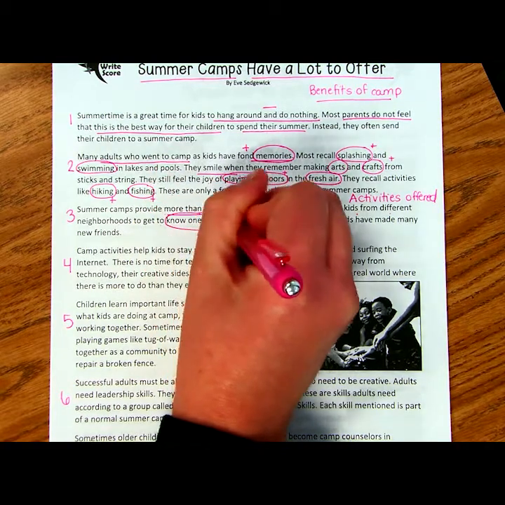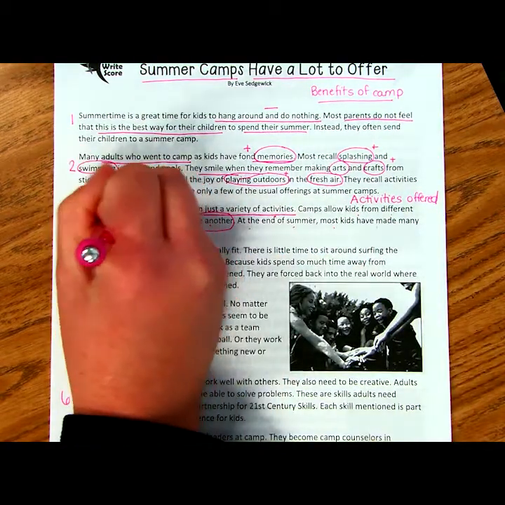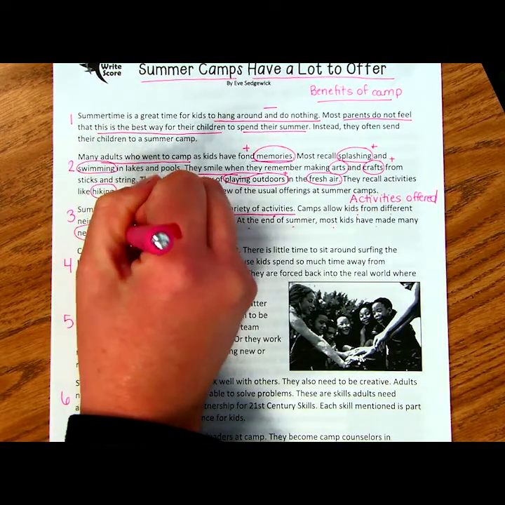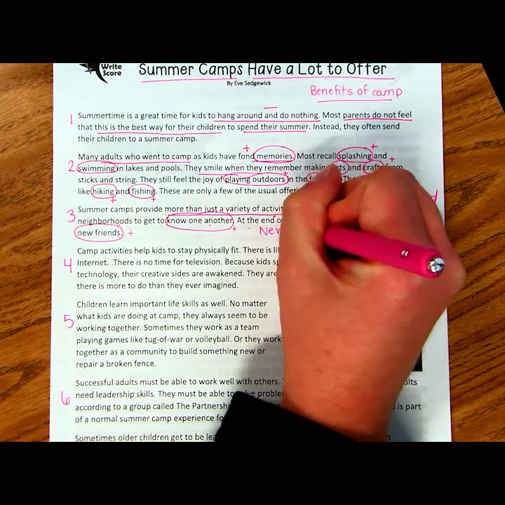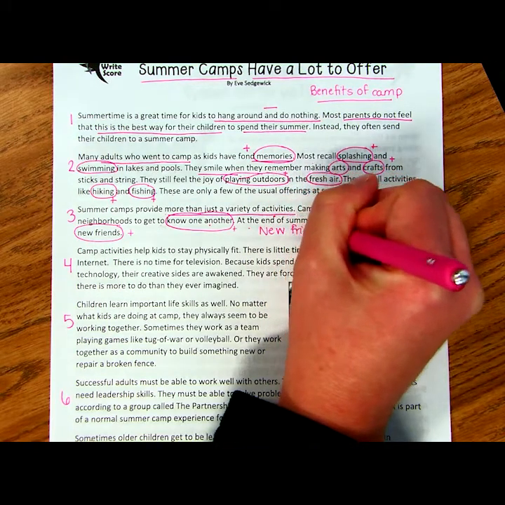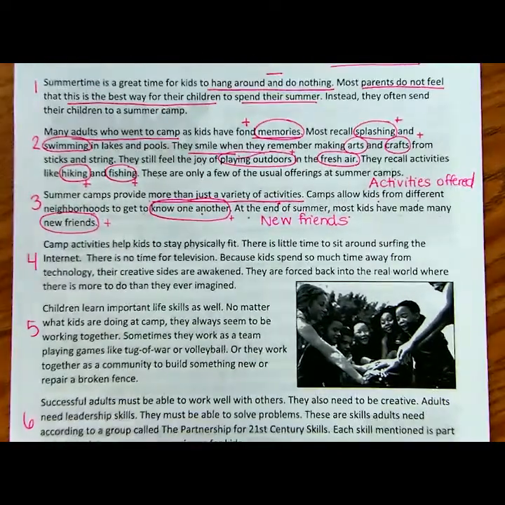At the end of the summer, most kids have made many new friends. I'm going to put a circle around that one. Both positives. Right here, this paragraph was about meeting new friends. We're trying to simplify this. Paragraph 4.